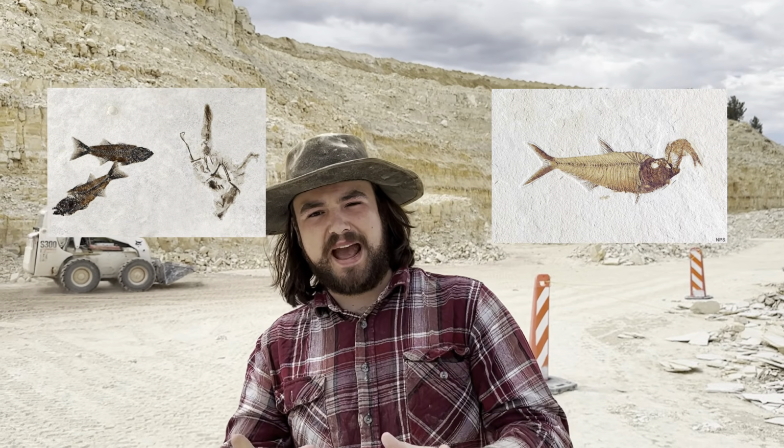The Green River Formation here in Wyoming. This is an adventure that's 50 million years in the making. Right now, I'm in one of the major fossil quarries here in Kemmerer, Wyoming. We're looking for fossils that date back to the Eocene Epoch, over 50 million years ago.